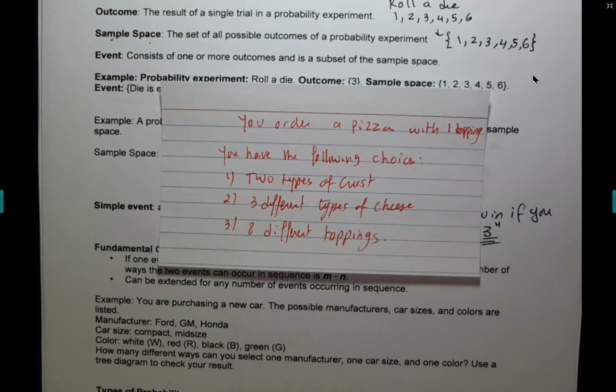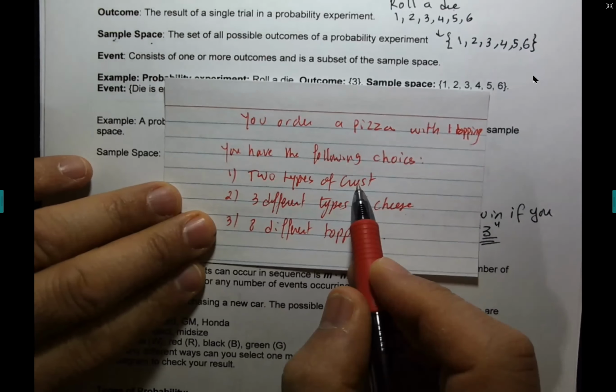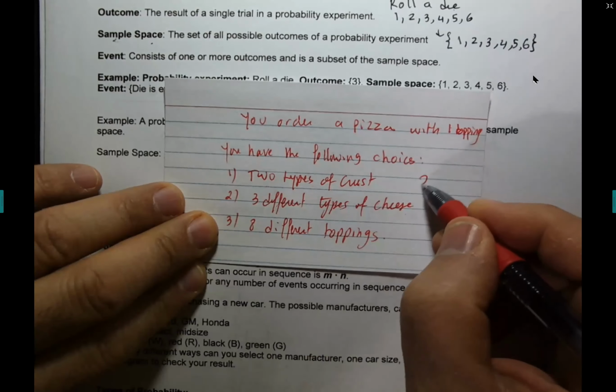How many days do you have to go into the pizza place and order? But you can only put one cheese and one topping on your pizza, no more than that. 48. That is correct. It is 48, and let's explain why. You have two types of crust, so you have two choices here.